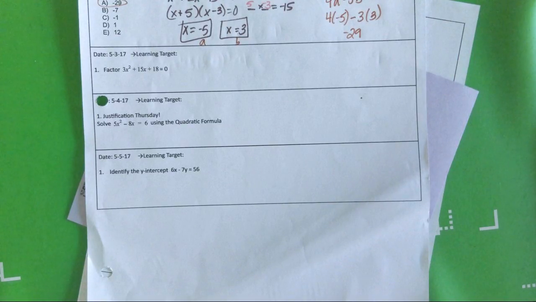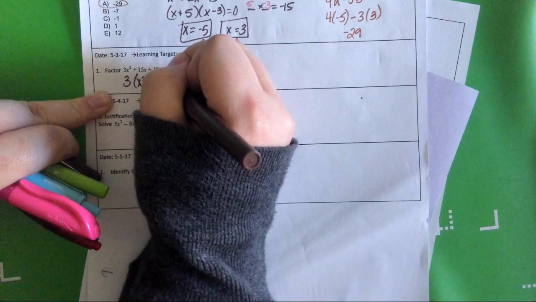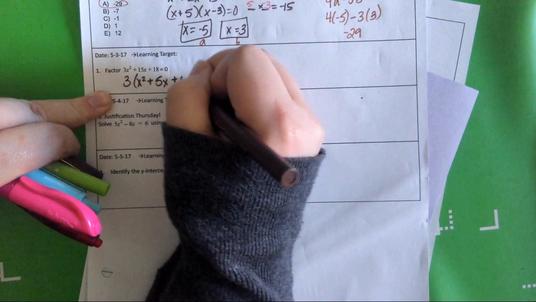What's the first thing we're supposed to do on any factoring problem? GCF. Is there a GCF? Yeah, so let's pull out the 3. I was just kidding with that. X squared plus 5x plus 6.